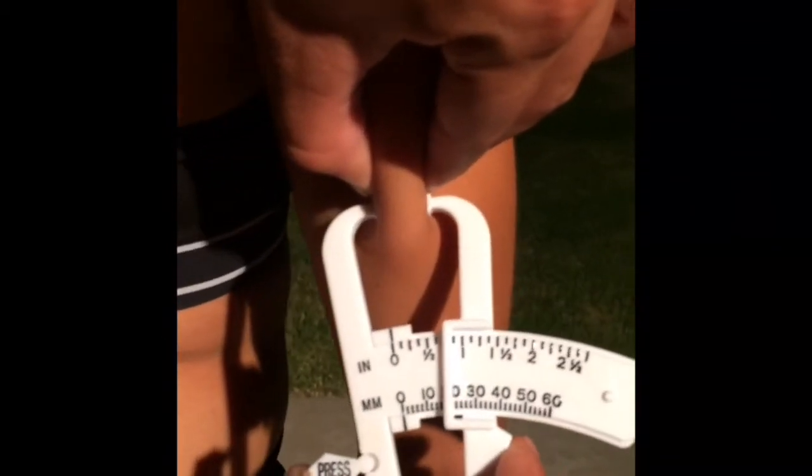The next skin fold is the triceps. This is another vertical fold on the right side of the umbilicus. This fold is taken in the middle of the upper arm.